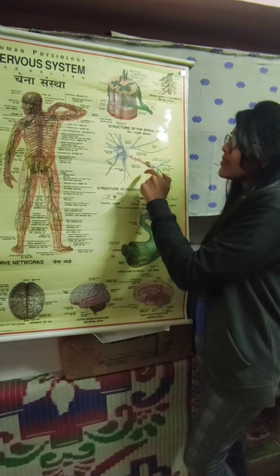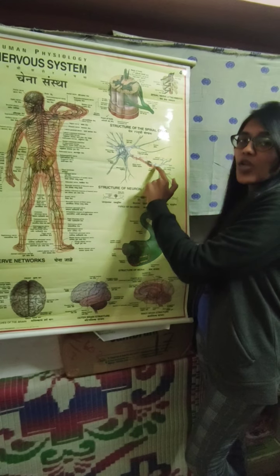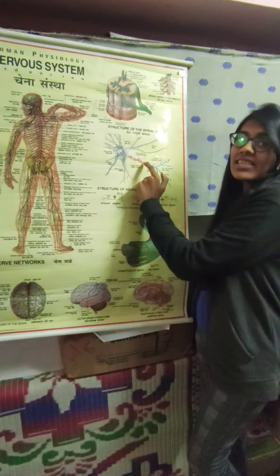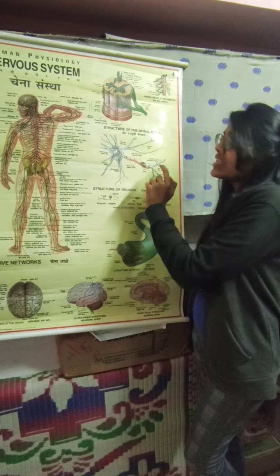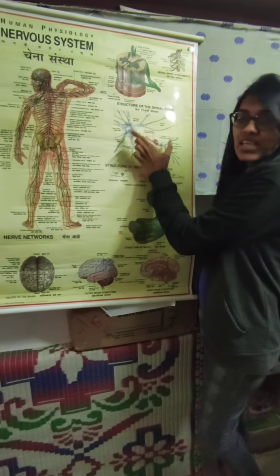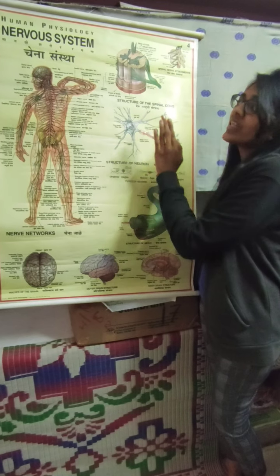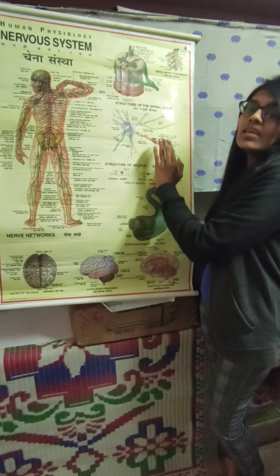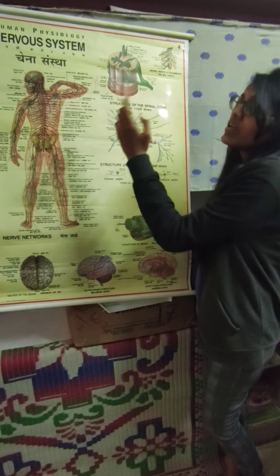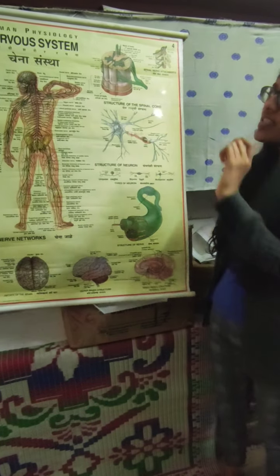The axon is always covered with a myelin sheath. The myelin sheath acts as an insulator. It covers the axons, and finally this is the basic unit of the neuron which will transfer signals towards the central nervous system. As we know, the nervous system is further divided into two main parts.